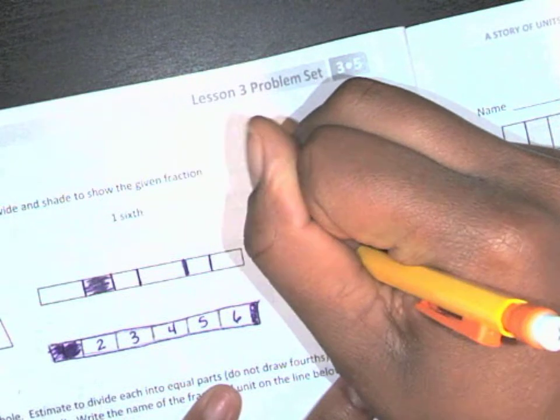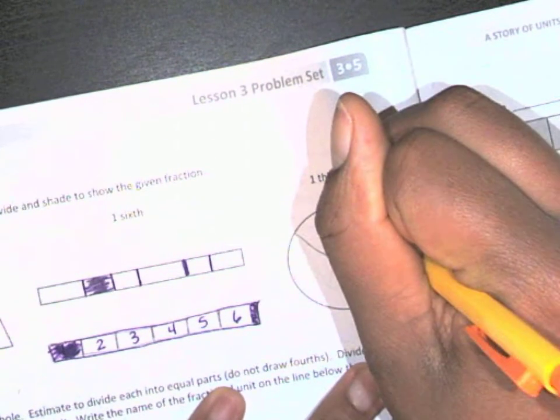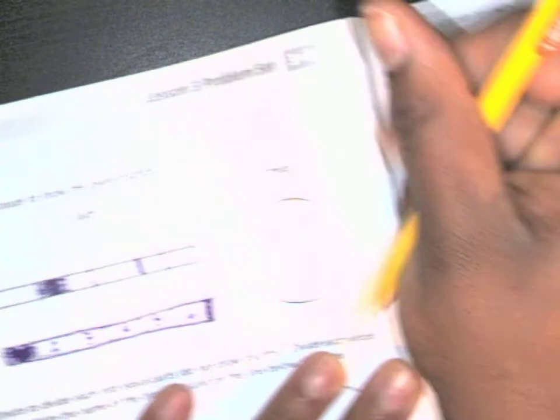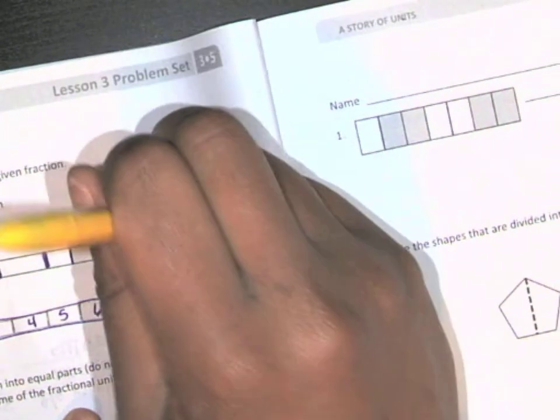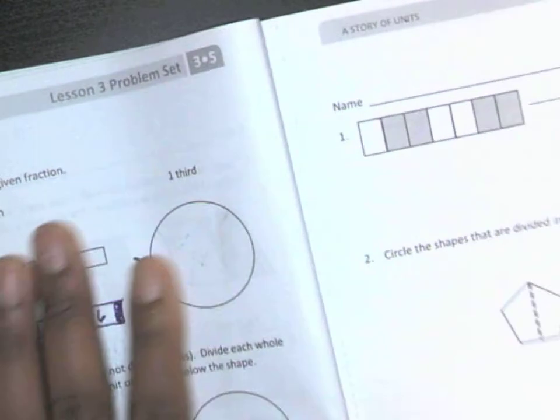Okay, so I'm going to outline it in pencil first, then I'll redo it in pen once it's correct. It's not quite good enough.